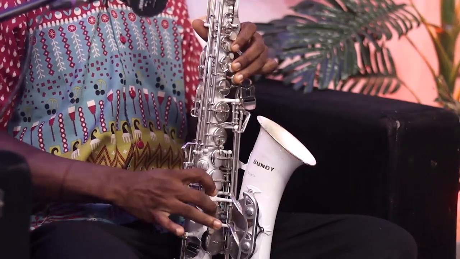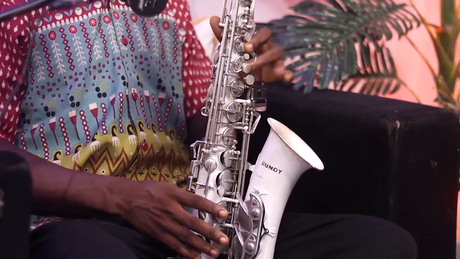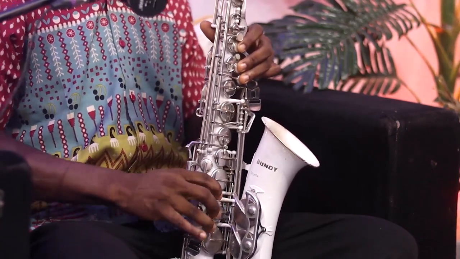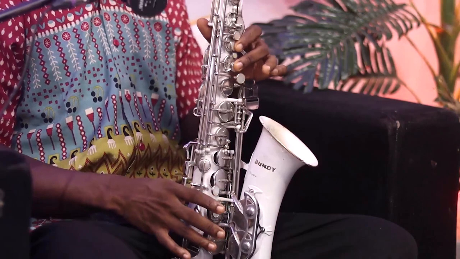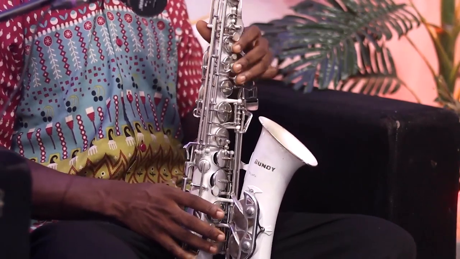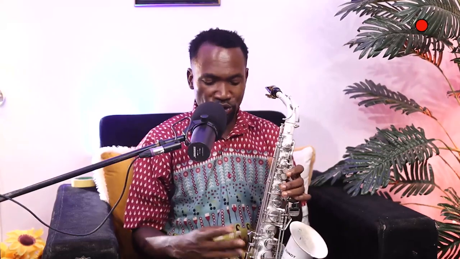So the guy is putting Solfa notation in his mind, and the other student is putting letters in his mind. Student A is saying C, D, E, F, G, A, B, C, C, B, A, G, F, E, D, C, while the other one is saying do re mi fa sol la ti la so fa mi re do. Which of these two students is going to be at an advantage in the long run?